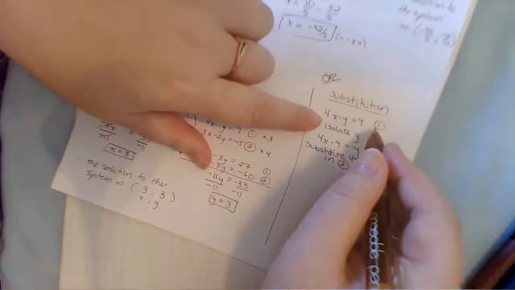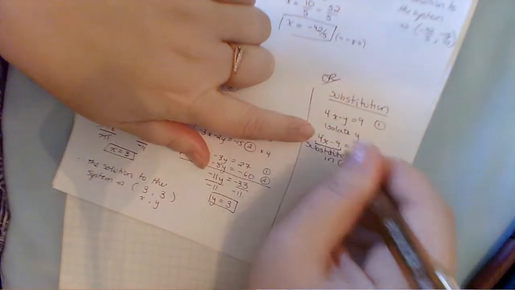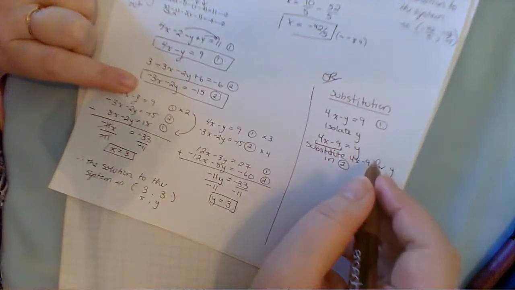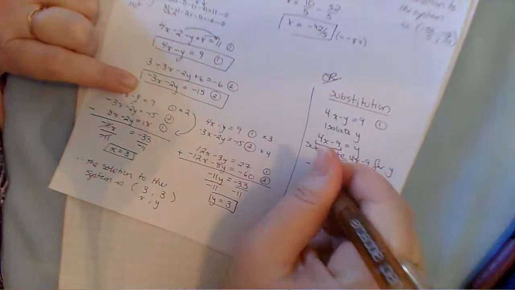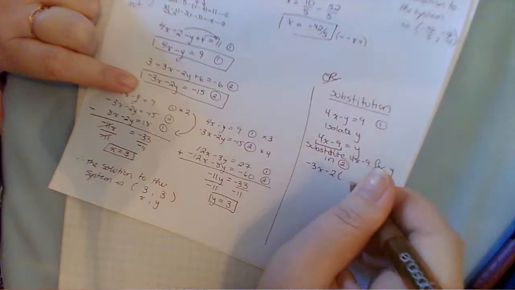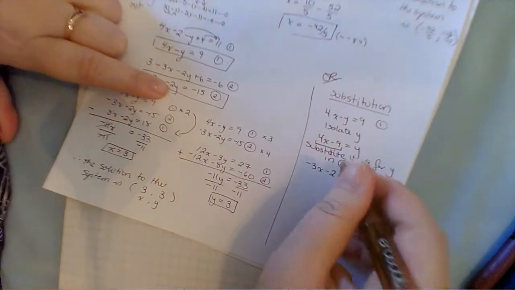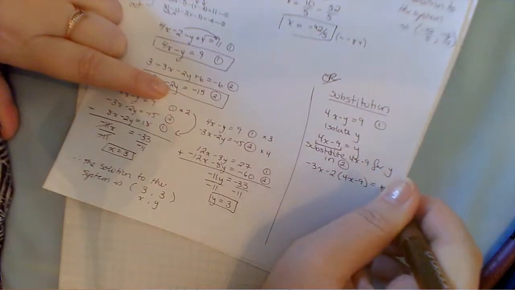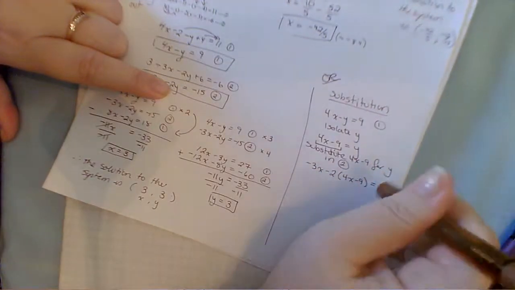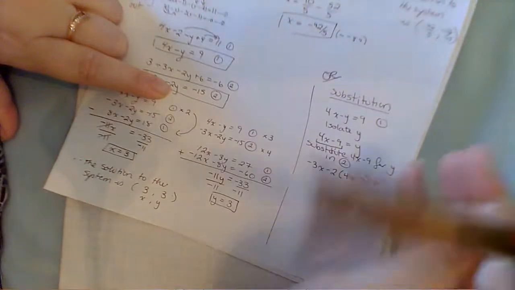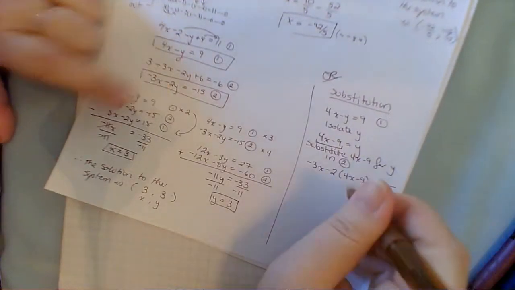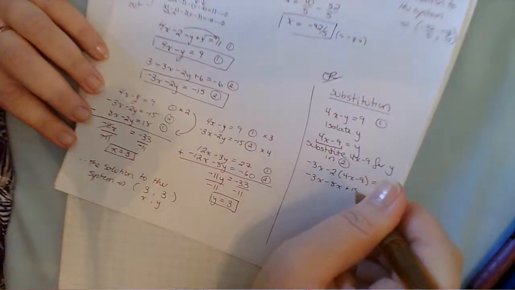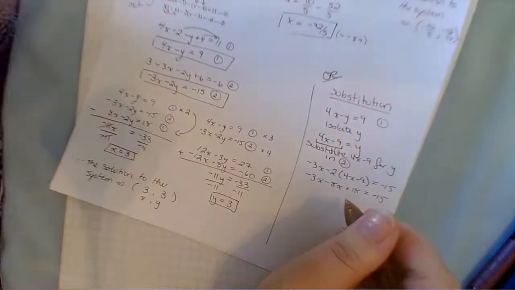4x minus 9 for y in equation 2. So remember, we've already used equation 1 to isolate. We then have to use the other equation that we haven't touched yet to replace y. So negative 3x minus 2 times, instead of y, we're going to now replace it with 4x minus 9. And then that's what gives us minus 15 on the other side. So again, distribute. Negative 8x's, positive 18 equals negative 15.